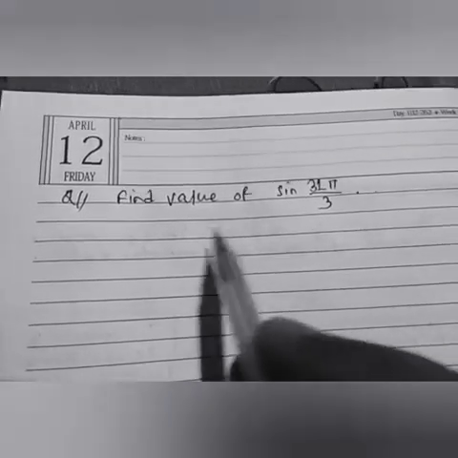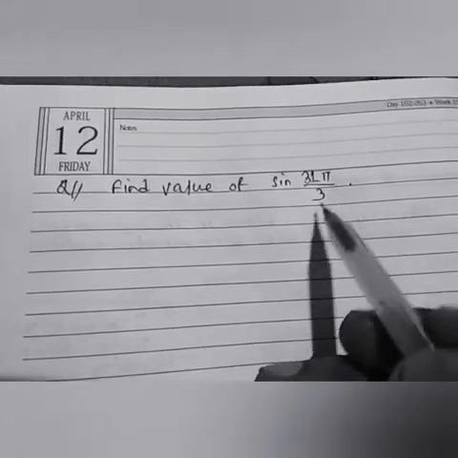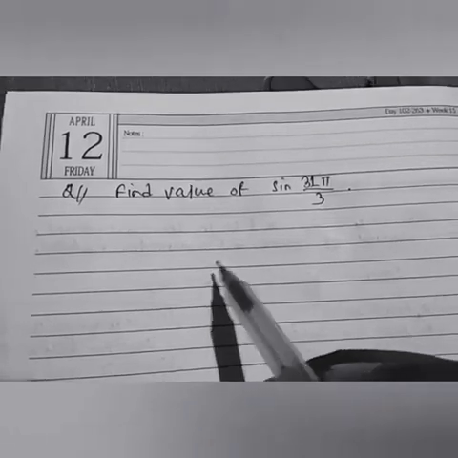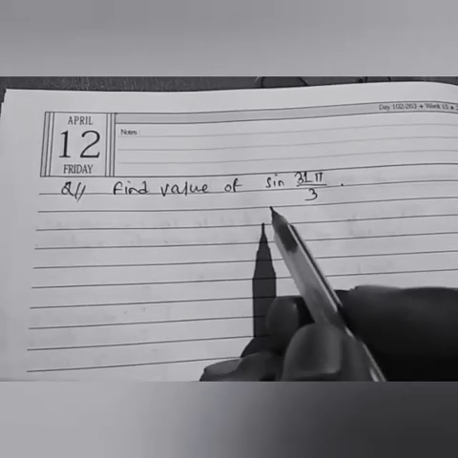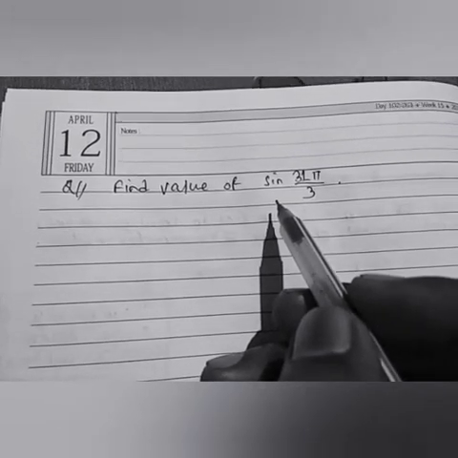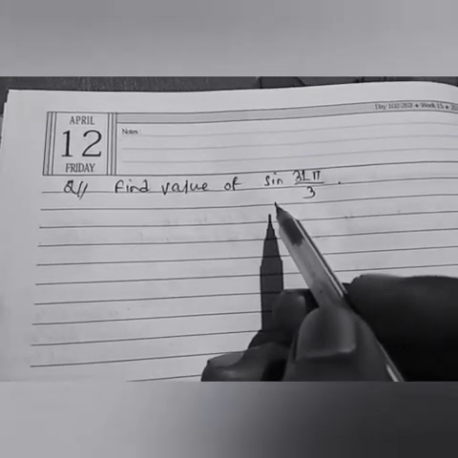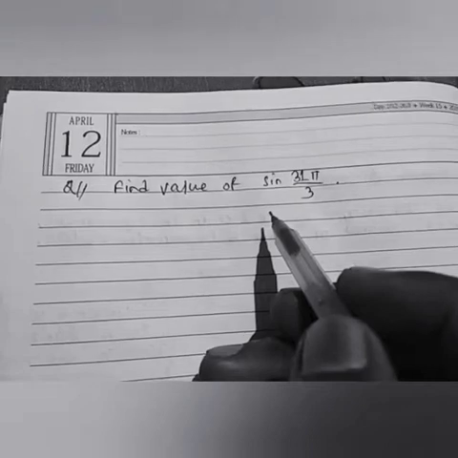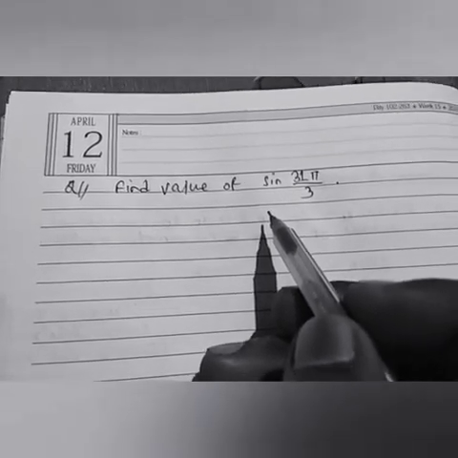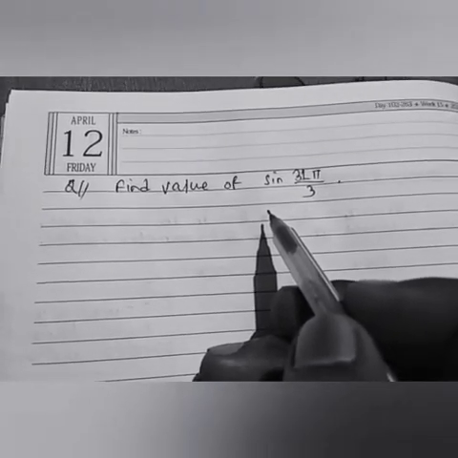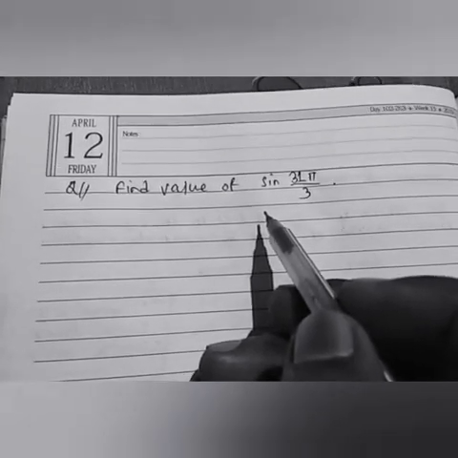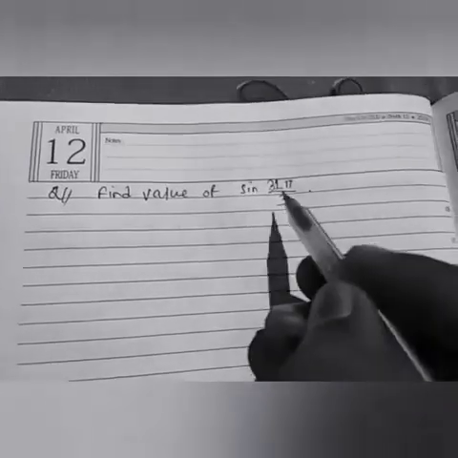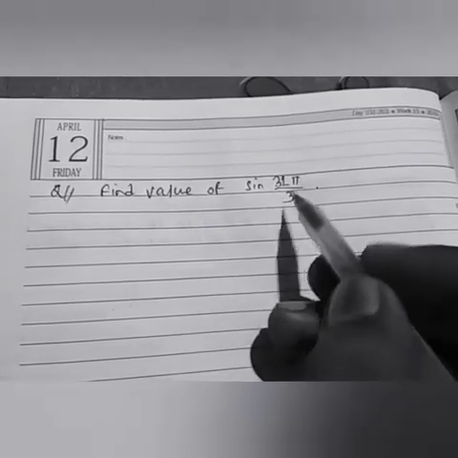So the next question is to find the value of sin 31π/3. Remember that sin and cos values repeat after 2π, meaning 360 degrees. So first we convert this into a multiple of 2π.